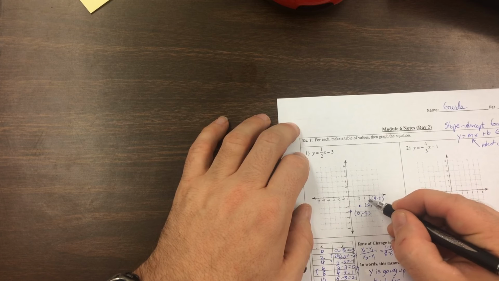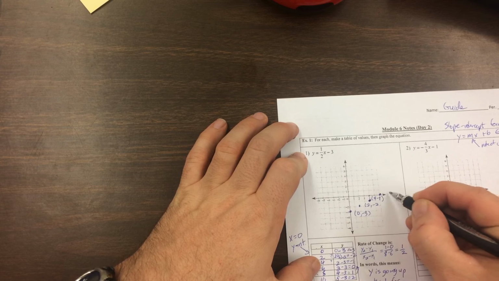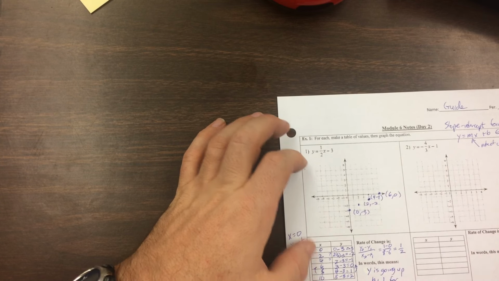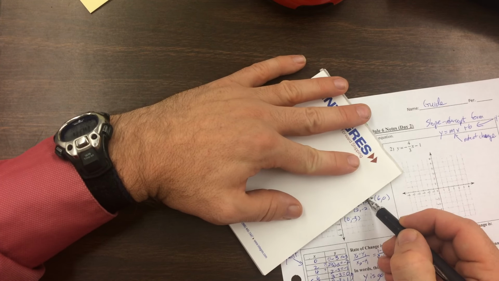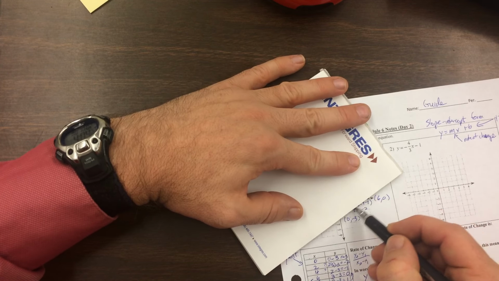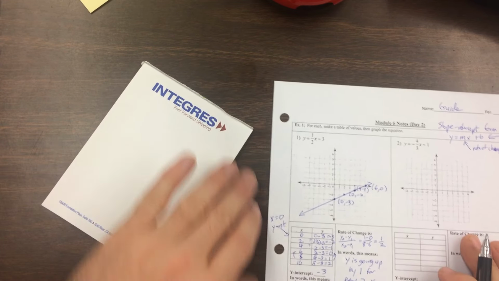Oops. There we are, 4, negative 1. And 6, 0. So we can see that it's going in a straight line. We could graph it like this. Since we don't have any context, we don't know if it's discrete. We can assume it's continuous.